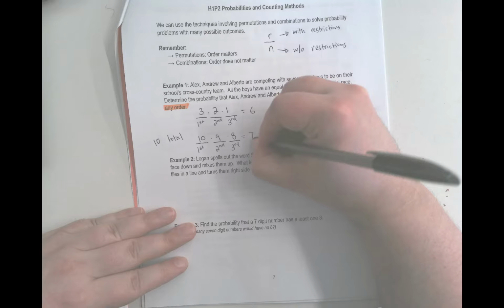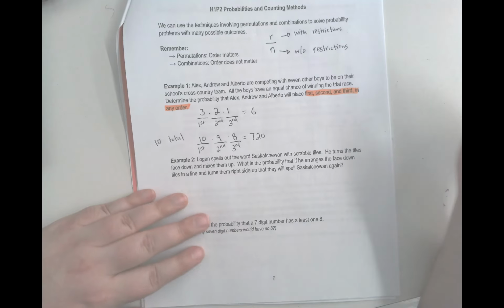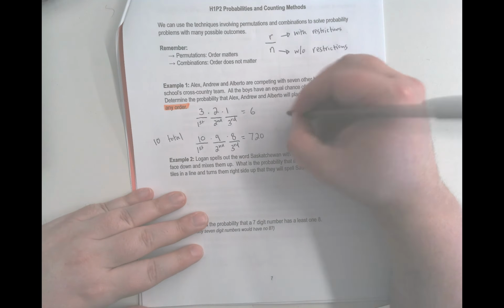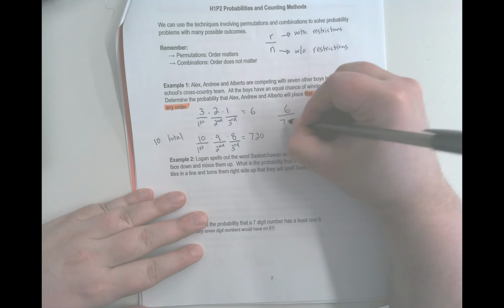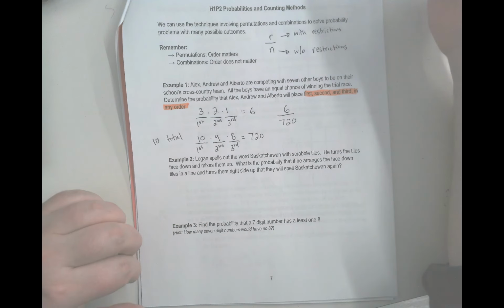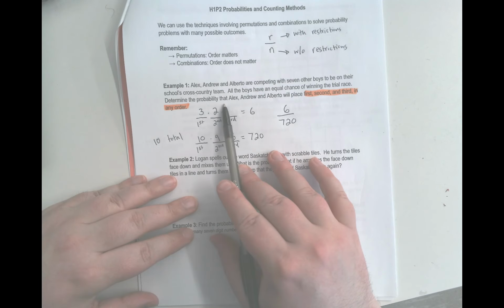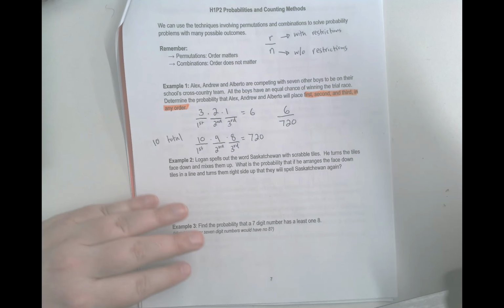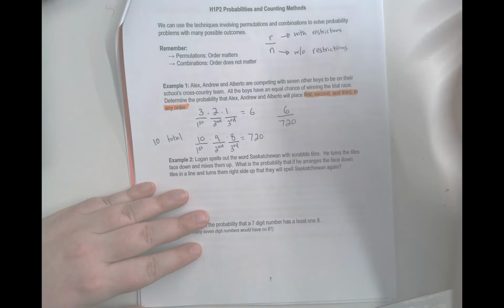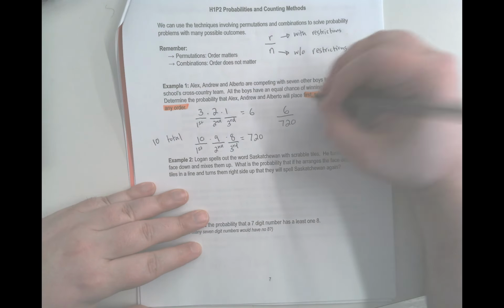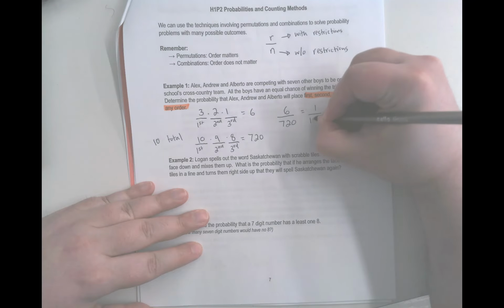When you multiply those out, you get 720. So the probability that these boys will finish first, second, and third is 6 out of 720. My restrictions are at the top and my non-restrictions are at the bottom. You can also simplify this fraction to 1 over 120.